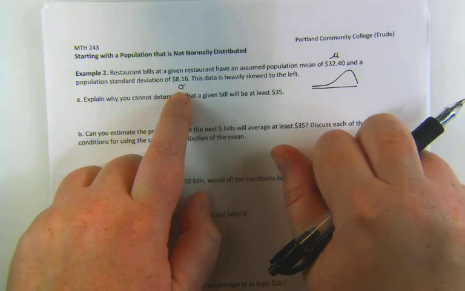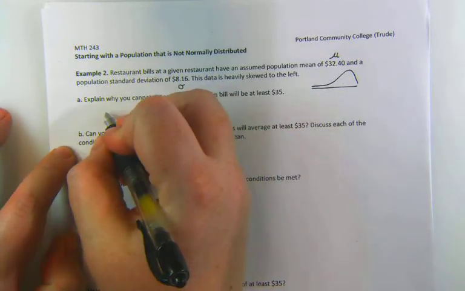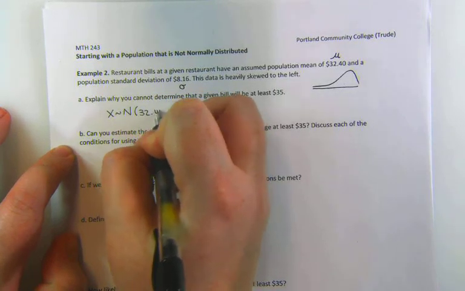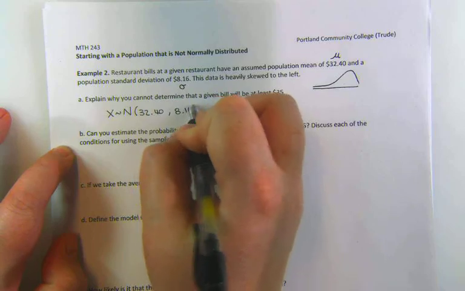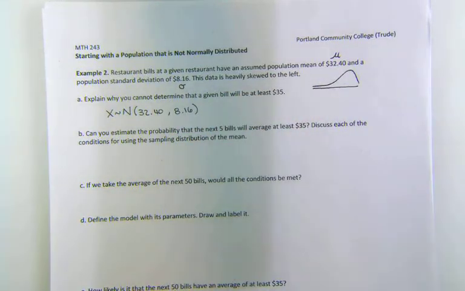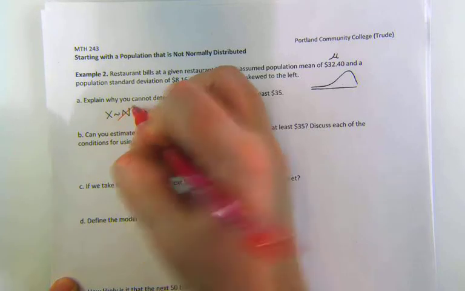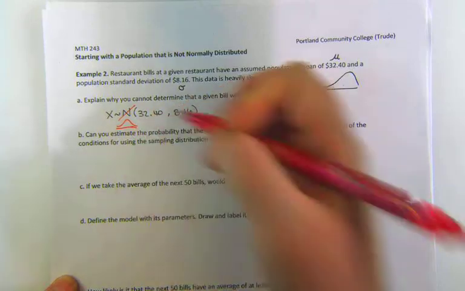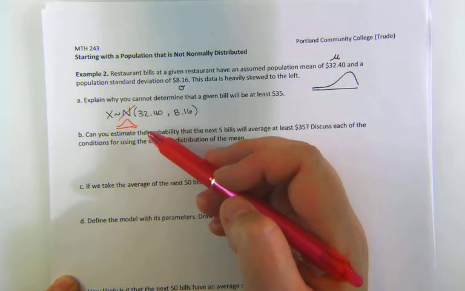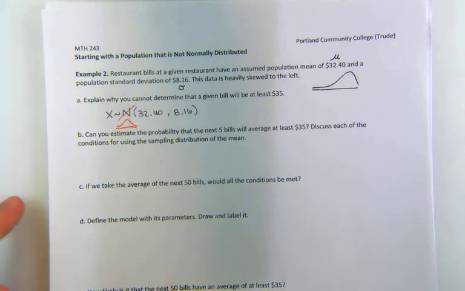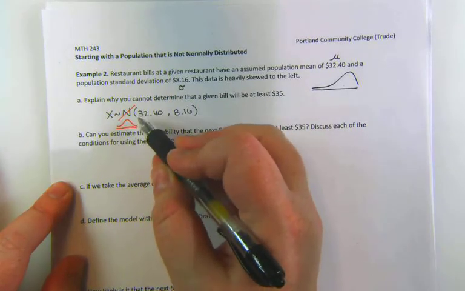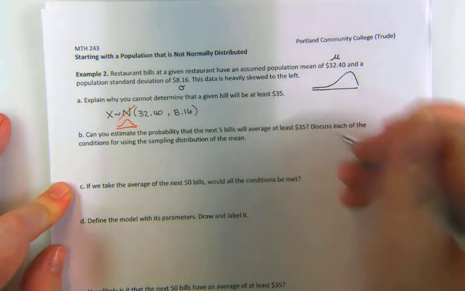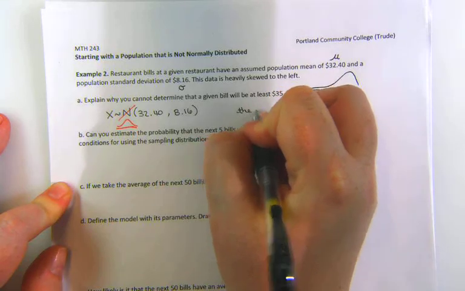So we have this population mean, we have this population standard deviation. So the idea is, why can't we say we have this distribution here and plug it in to GeoGebra? And the idea is, because our distribution is skewed, we can't use N there. N specifically means that we have a bell-shaped curve. It's nice and symmetric, and we don't have that here. So we can't find probabilities under the curve, we can't go find the probability of at least 35, and it's because our data is skewed.